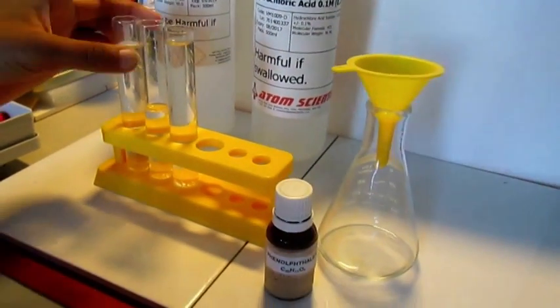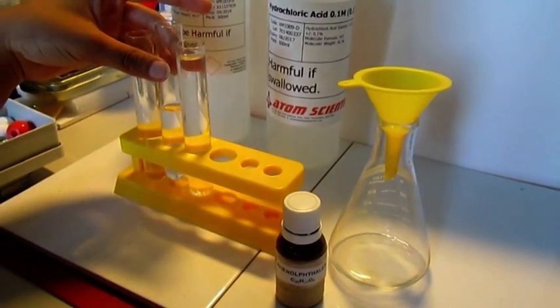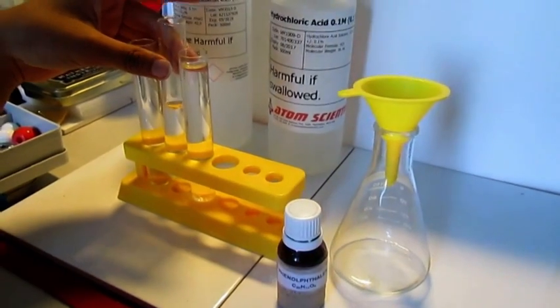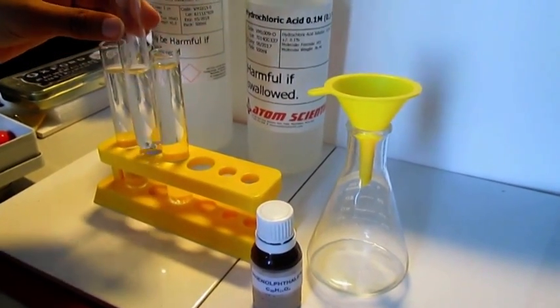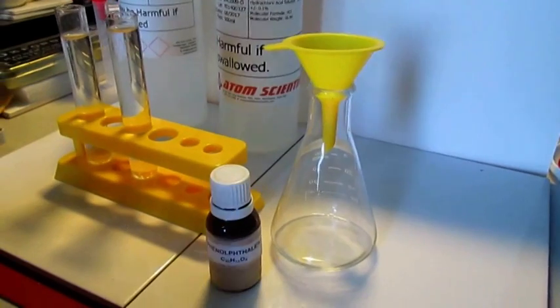You first pour the sodium hydroxide into a conical flask. You can see that it is a clear, colorless solution.